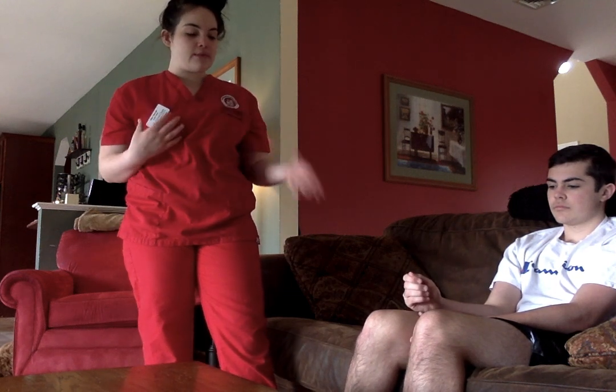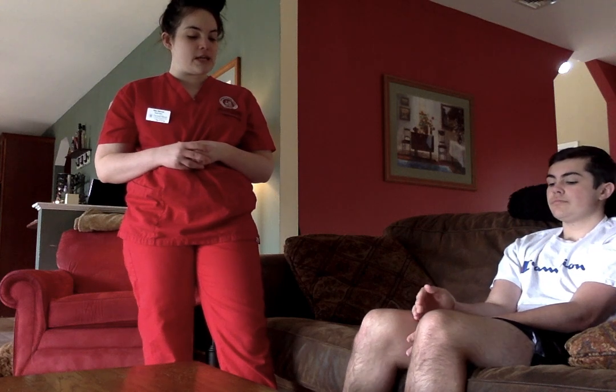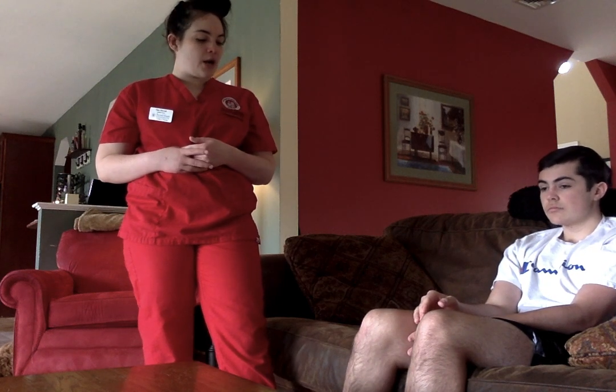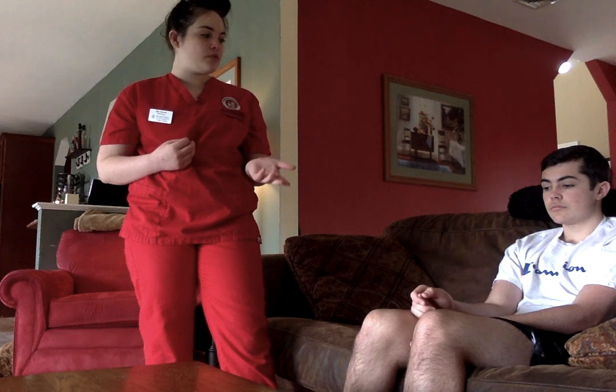So after that, I would document any of my findings, any abnormalities that I would see, and if needed, contact a healthcare provider and note the changes that I've seen with the skin, nail, and hair assessment.